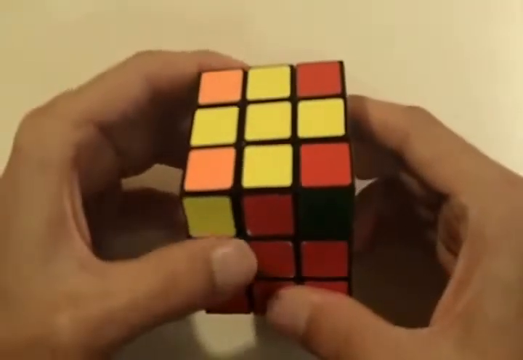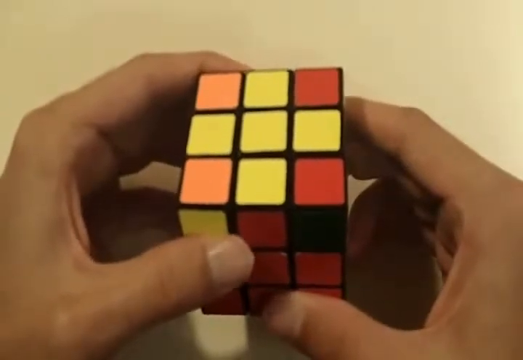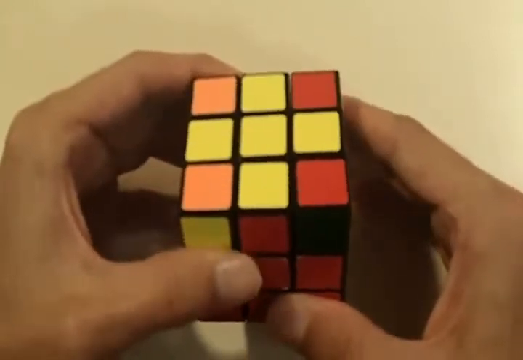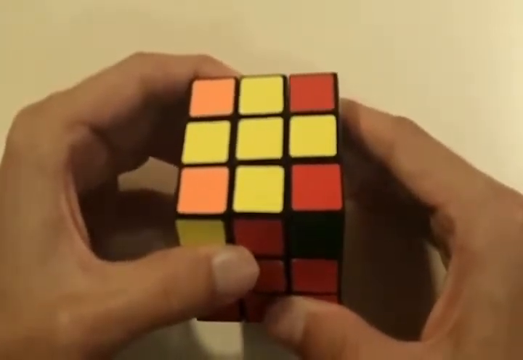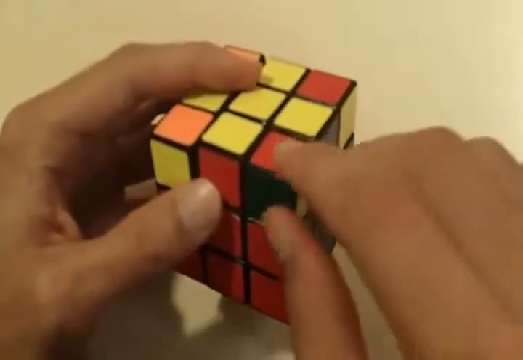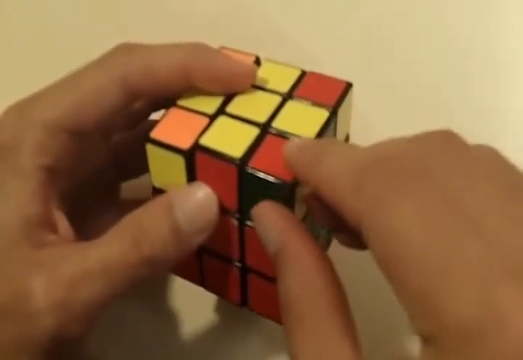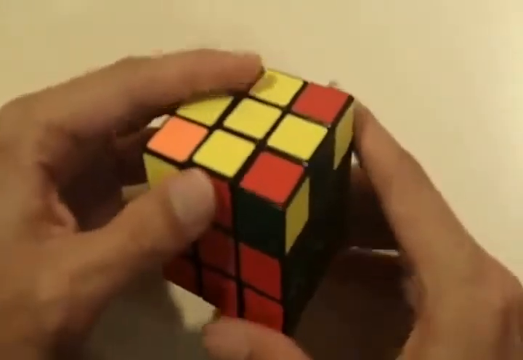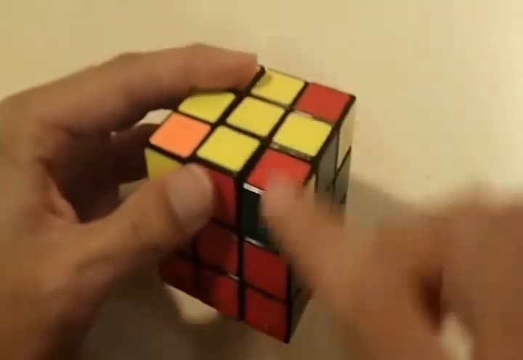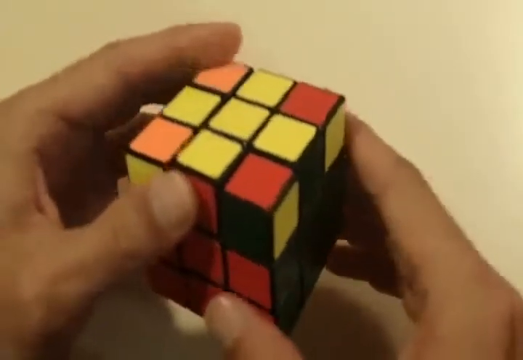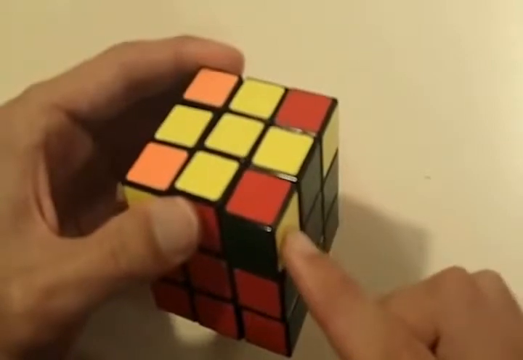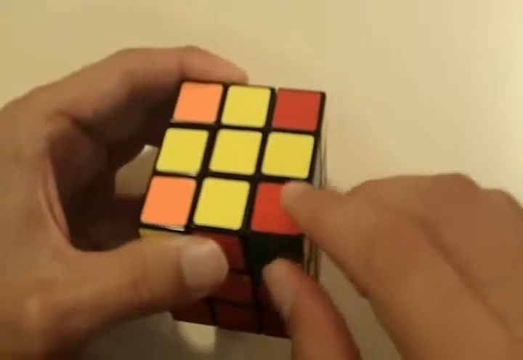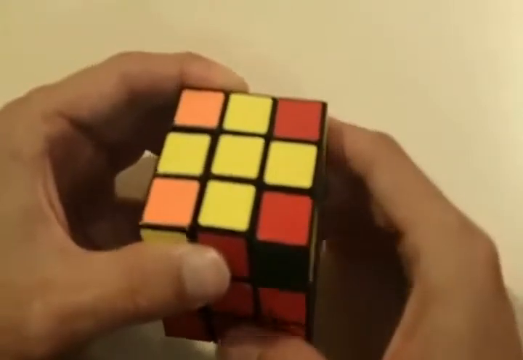What we want to do is get all the corner pieces not necessarily orientated the correct way, but in the correct position. So what do I mean by this? Let's take a look at this piece right here. This piece is orientated incorrectly, but it's actually in the correct position, because this position has a yellow center, a red center, and a green center. And notice how this piece is yellow, red, and green.